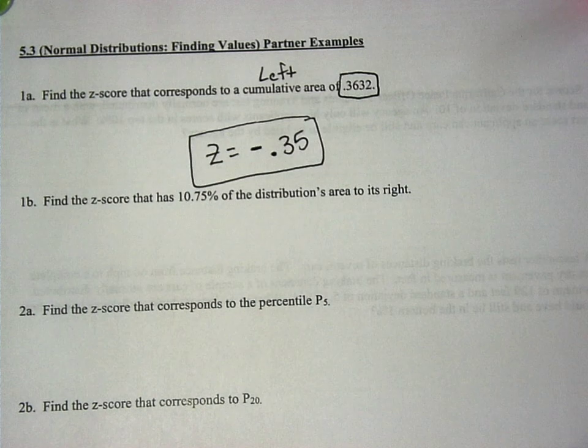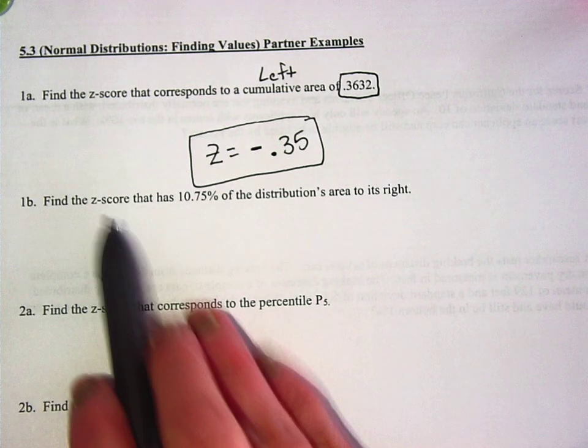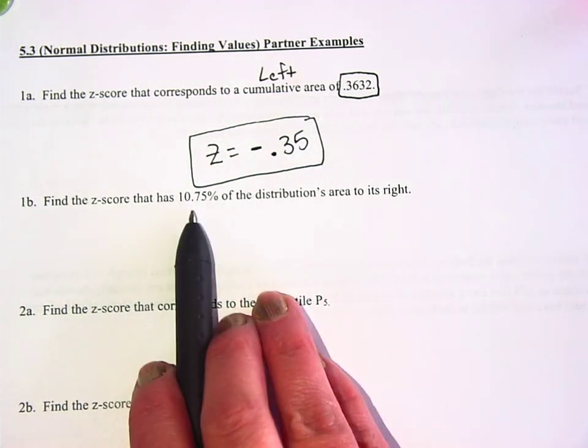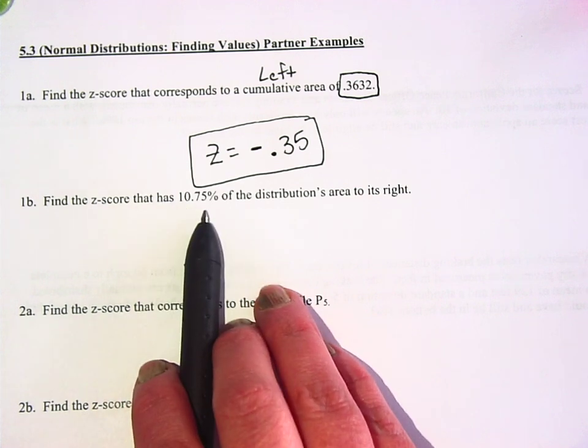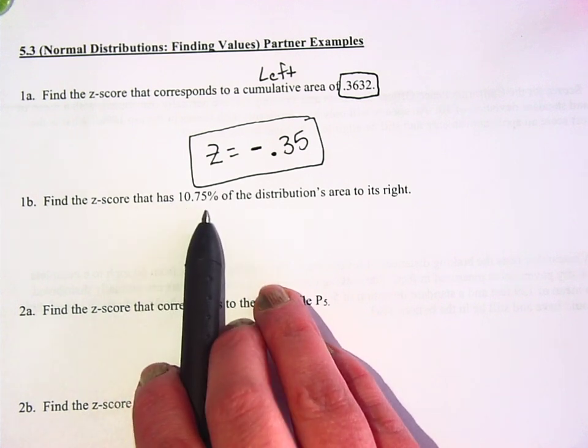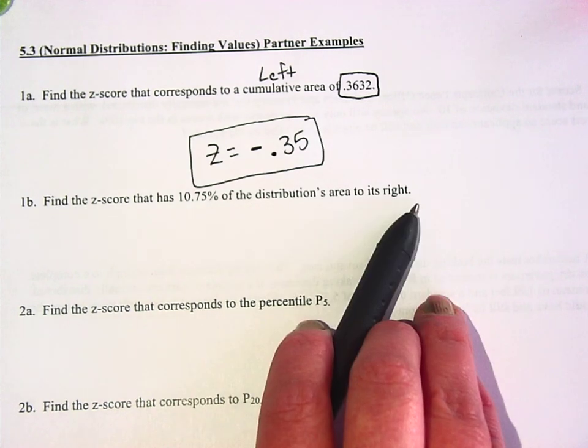Okay, now this one is going to be harder for you, and here's why. Talk to your partner about it. Look up. This time it says find the z-score that has 10.75%. Everybody knows that that's 0.1075, right? Of the distribution's area to its right. Not to the left this time, so talk to your partner. Go.